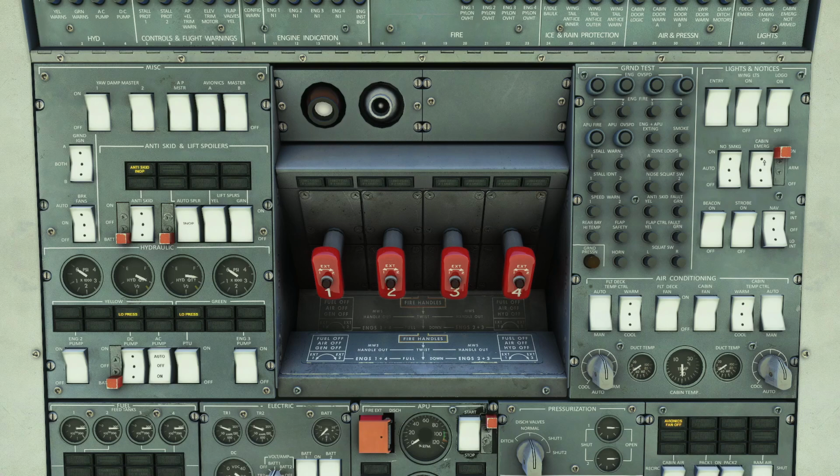On the far left, we want to set the yaw dampers 1 and 2 to on, and all 3 of these switches here, so the autopilot master switch, avionics A and avionics B, to on. So that's giving power to the systems throughout the cockpit basically, and the autopilot for later.